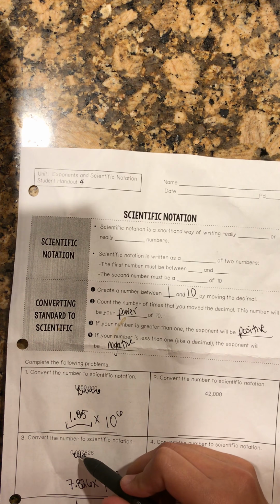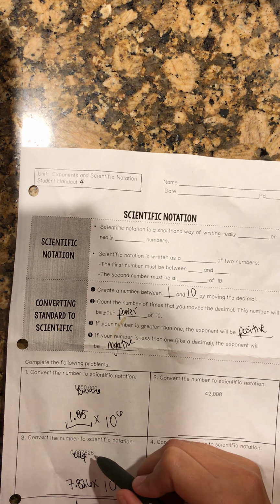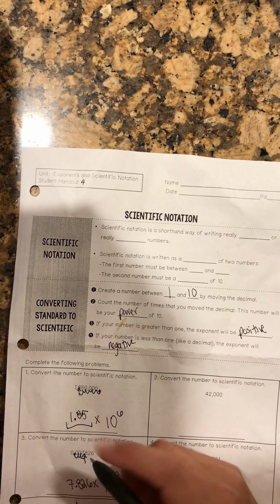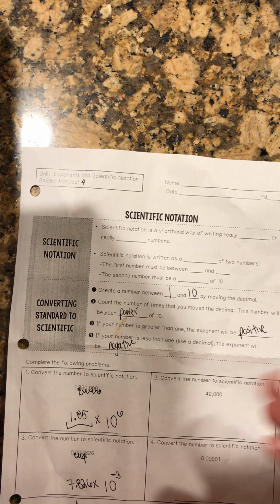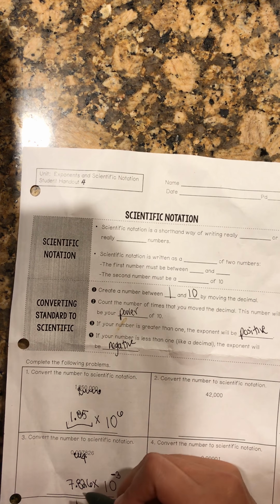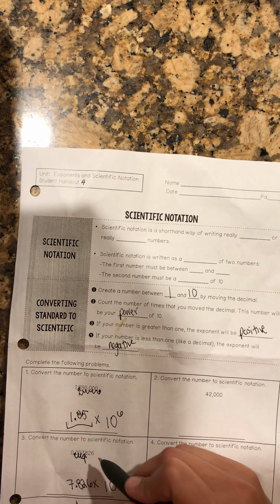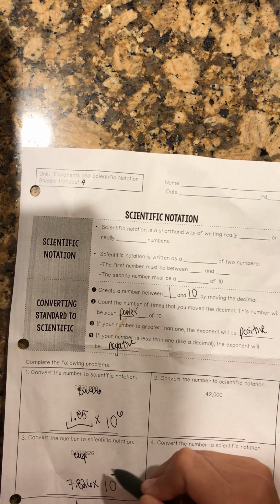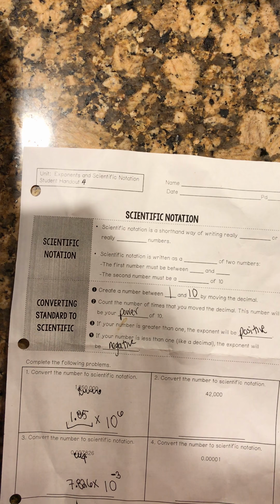7.826. Any number that is not 0, 0, 0, 0, or a ton of zeros, and so on and so forth. Any number that's substantial, such as between 1 to 9, you want to make sure that you write in your decimal piece. If you have a number then followed by a whole bunch of zeros, we drop off the zeros because the power of 10 takes care of that.